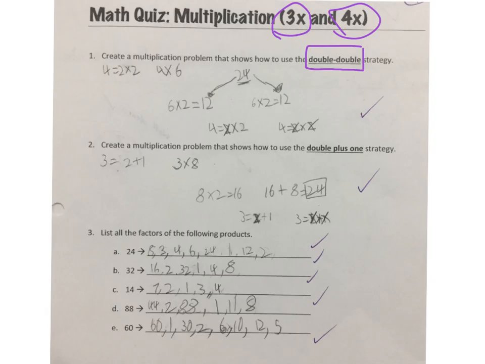This student here chose 4 times 6, it looks like. So the student used the double. Double 6 is 12, and she even showed that here. So 4 times 6 then is equal to 24. A little bit of a different way of showing it, but she showed here that double 12 is equal to 24, and even used some variables here, which is really interesting too. This is a really advanced math student.